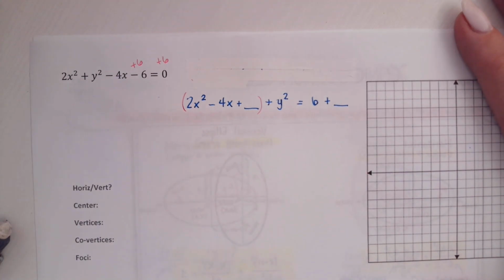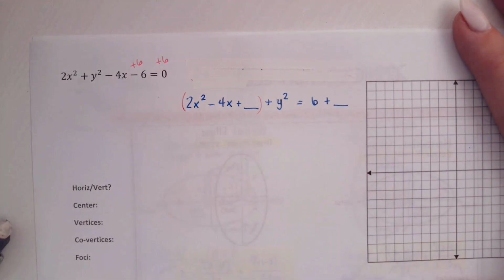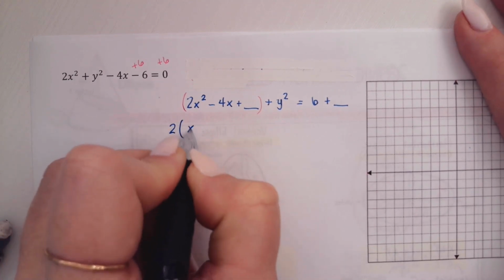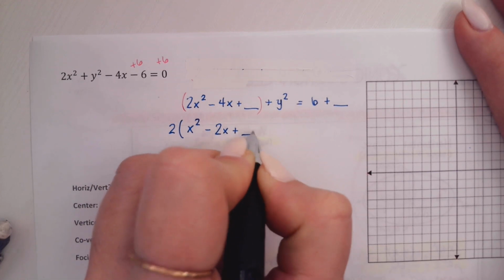Anyone remember what we're going to need to do first, though? Divide the b? No, you have to find the GCF. Take out the leading coefficient, yes. There's going to be a 2. X squared plus or minus 2x plus, we don't know.